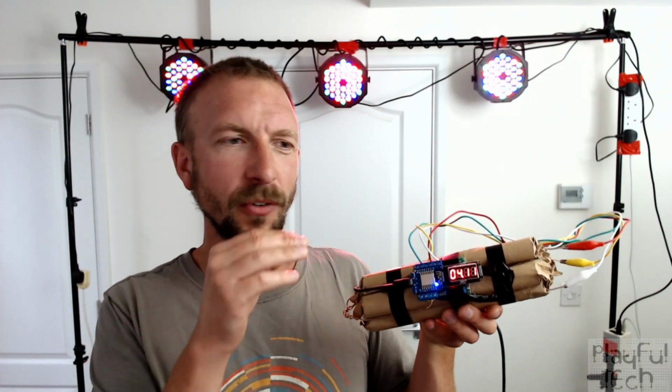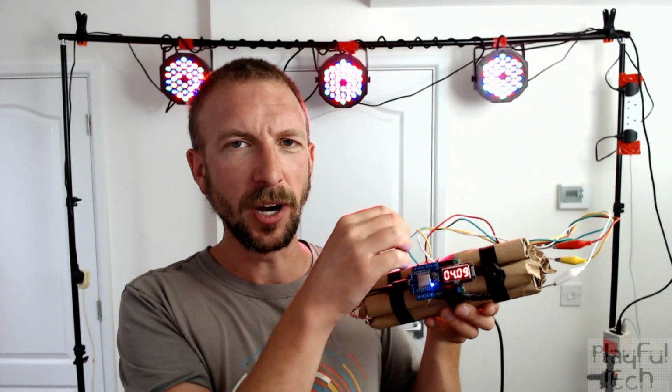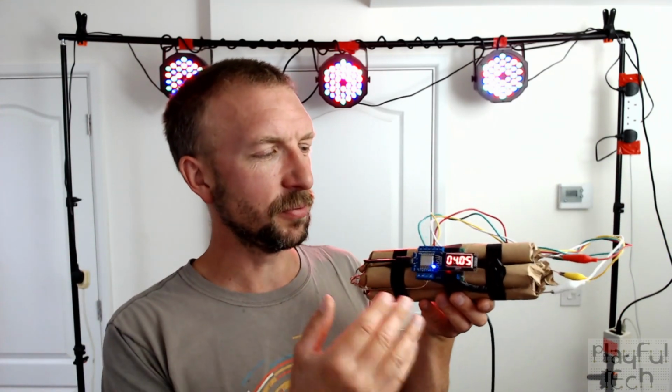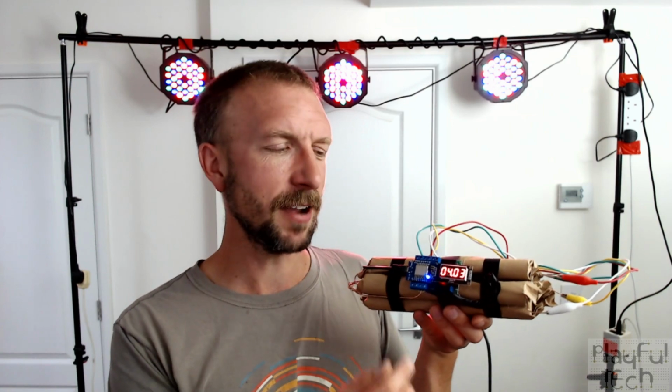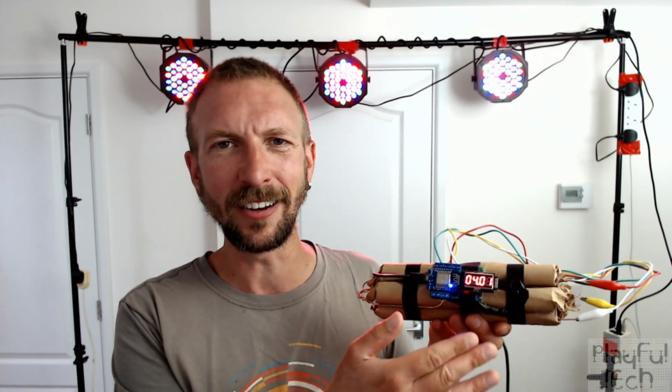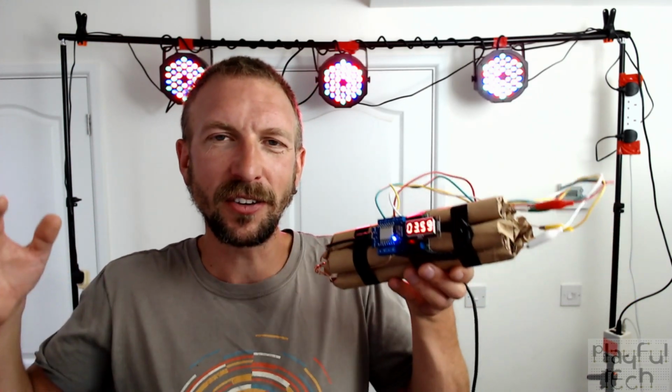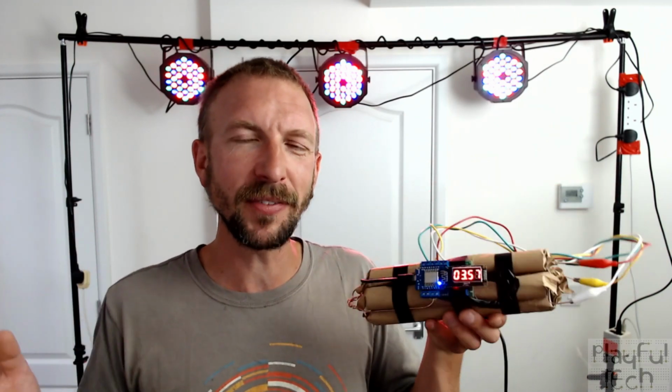But how do you convey the consequence of getting the incorrect wire and the bomb exploding? I could obviously have a little loudspeaker here and I could write the word boom on the LED display, but that doesn't really convey the peril and the gravity of the outcome for the player. We need something a bit more theatrical.